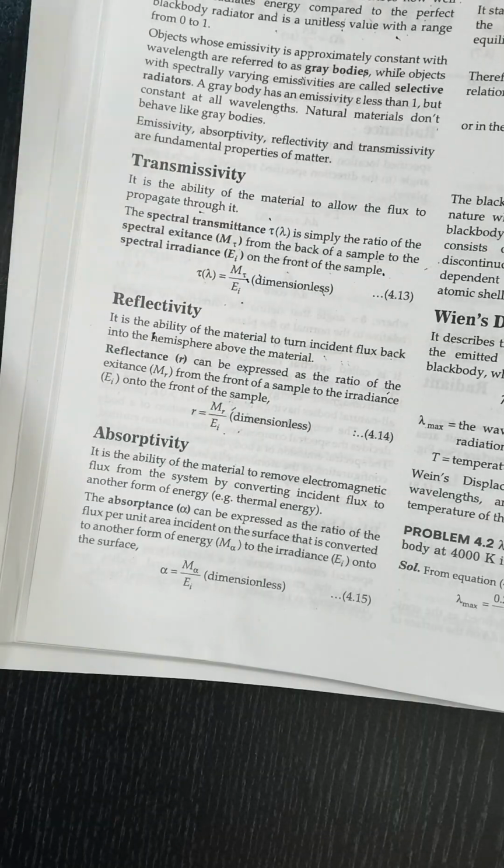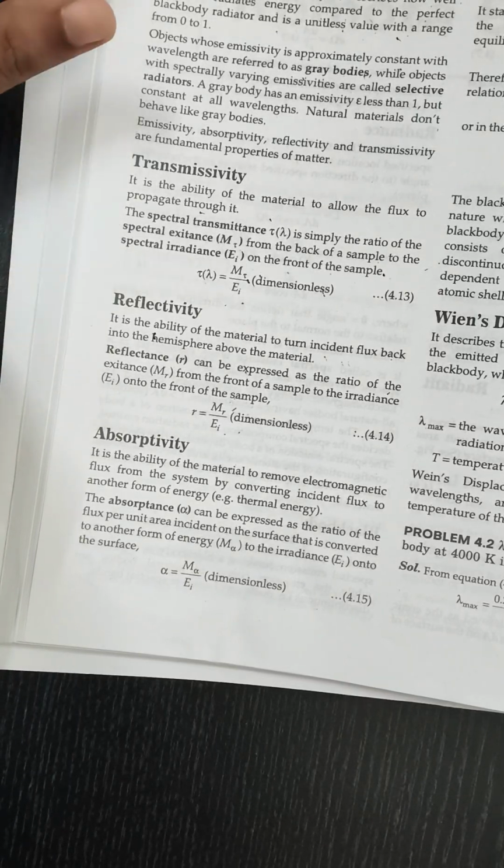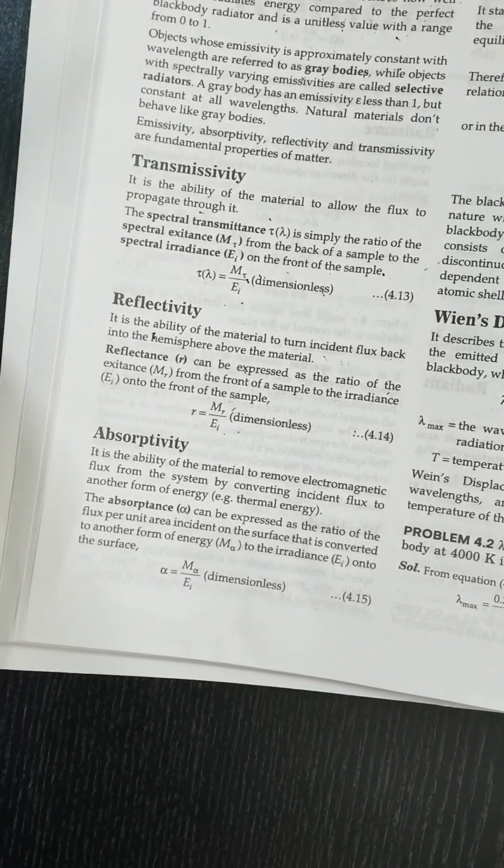What we read in 11, 12 physics or chemistry: energy is not destroyed, not generated, it only transfers its state. So that rule also works here: the energy absorbed from the environment is transformed into the form of heat.